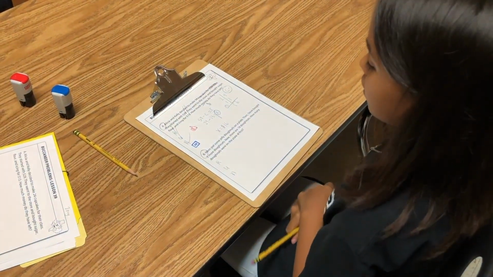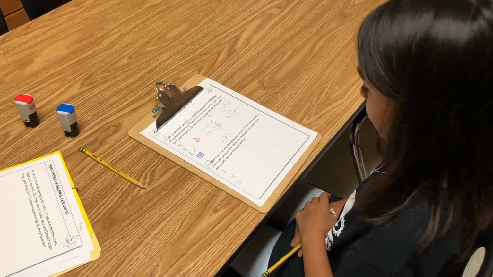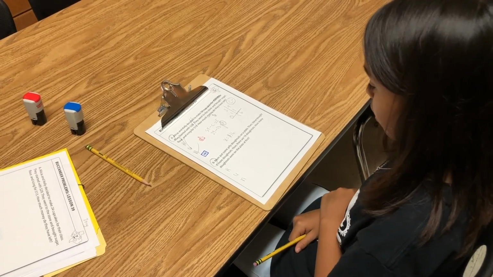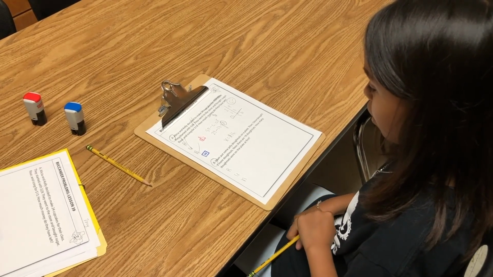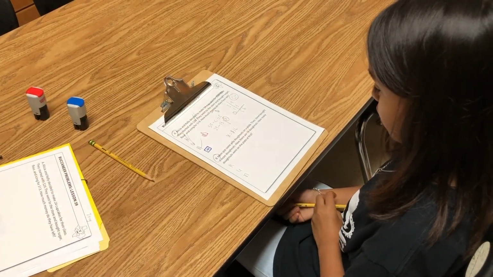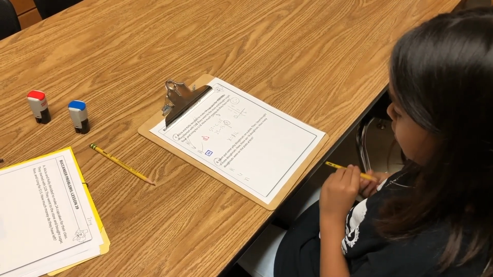Mom put some jelly donuts on a plate. Then Steve brought 3 more donuts. Now there are 18 donuts. How many donuts were on the plate at first? Good job. Okay, you read your problem.